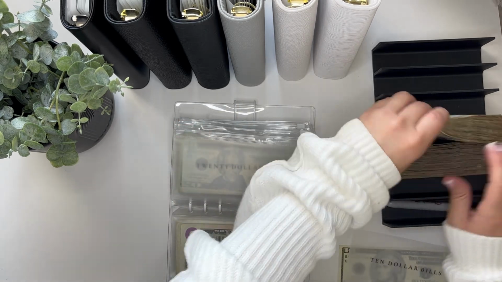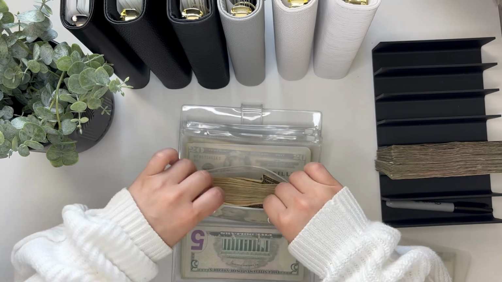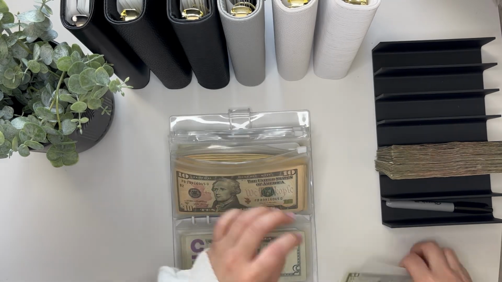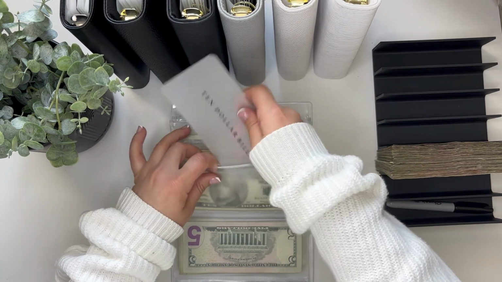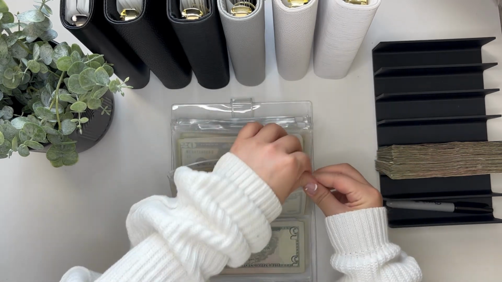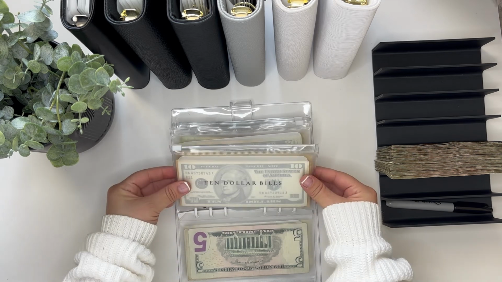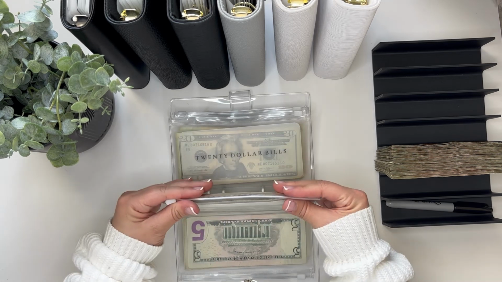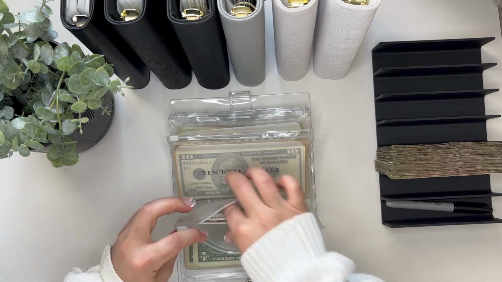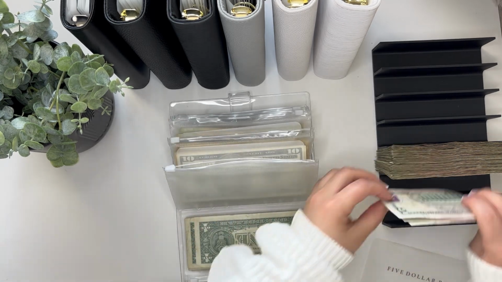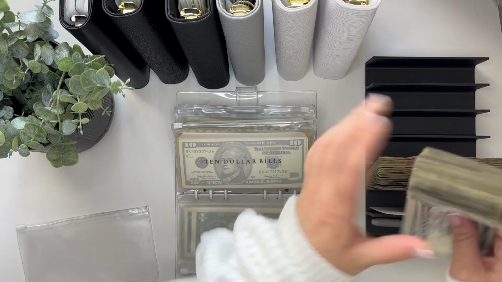So now the 10s. I just really wanted this 10 to be at the front. It's so pretty. See, there was a lot of 10s. They zipper up quite nicely, and they compress really well too. So don't be afraid, guys. Alrighty, guys, for these $5 bills, I'm gonna go ahead and separate them.